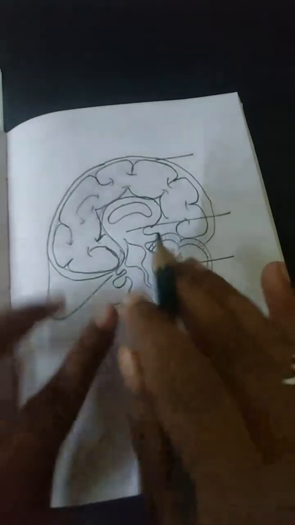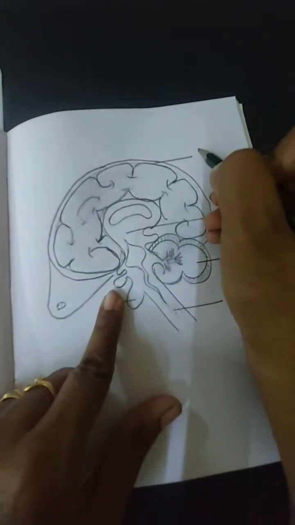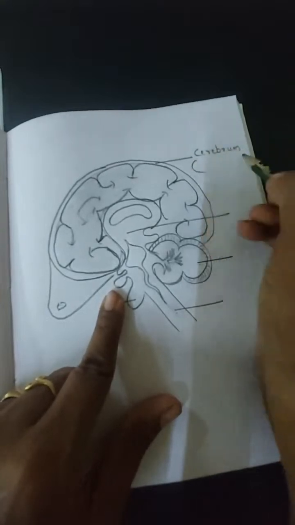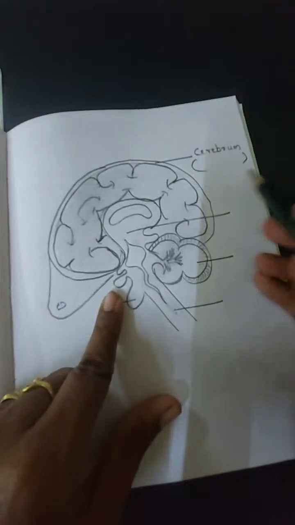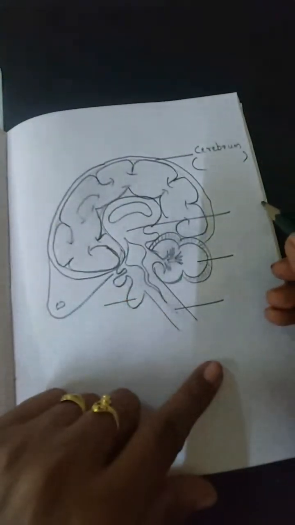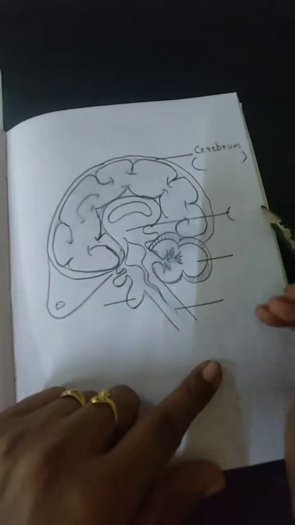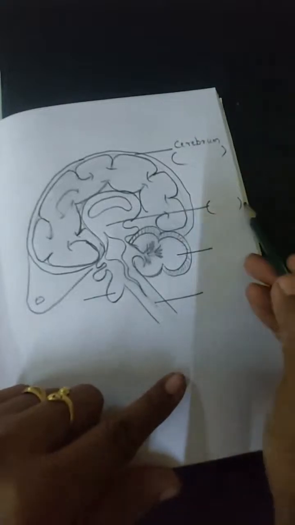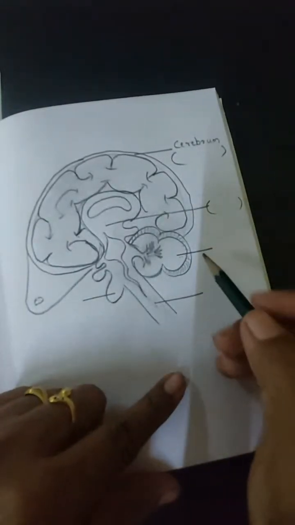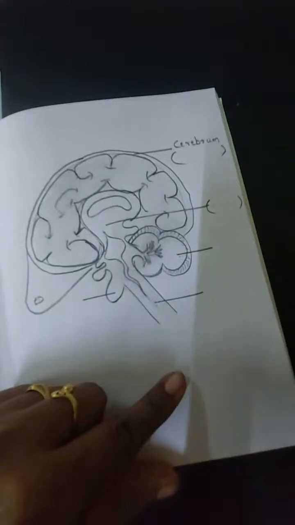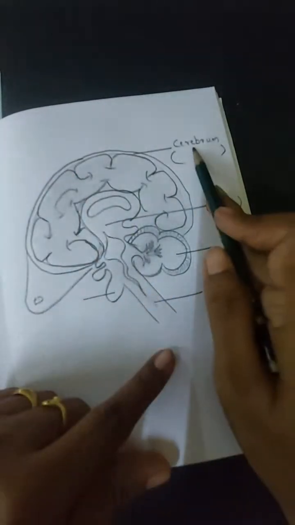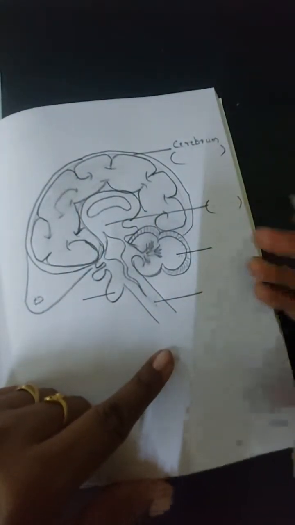Okay, and when you draw this diagram, you have to label the parts. Cerebrum. So write the function here only. Just practice the functions, it will become easy. Next one more, label the parts and write the function here only. If you start writing the function as well as the part, it will be very easy. In the exam, they may ask you to write the label, or they will ask you to label the parts and write the function. Any kind they will ask you.